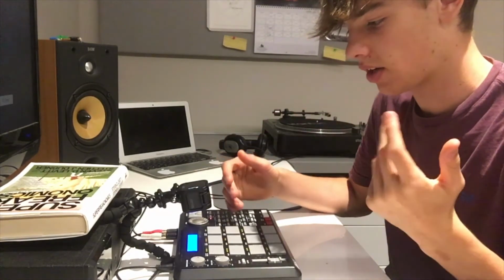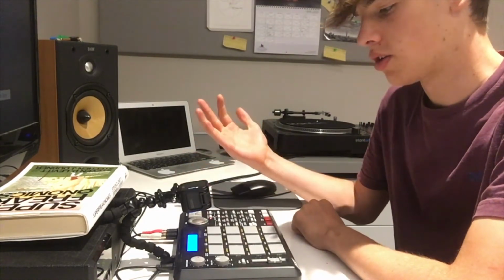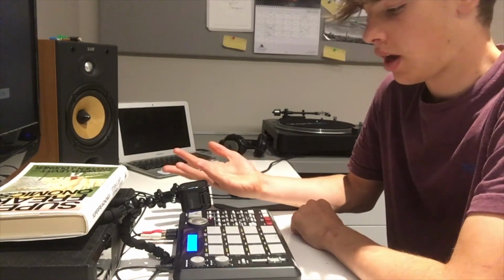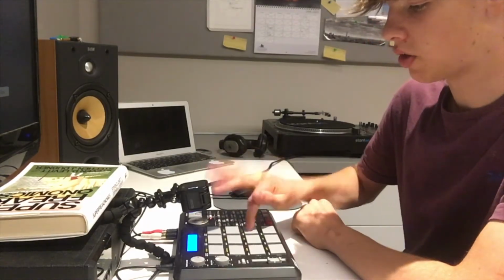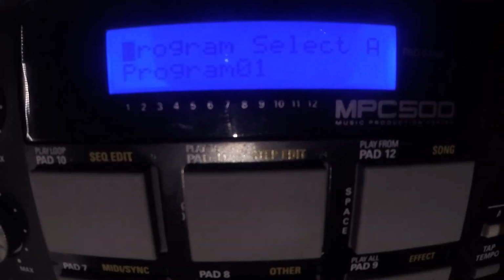Obviously the MPC can only hold 2 effects buses, so now that we've used up the 2 effects on the drums, we're going to have to use a different way of filtering out the highs. How you do that is you go mode and program. It'll take you here to program select. You scroll maybe 5 to the right where it goes filter.